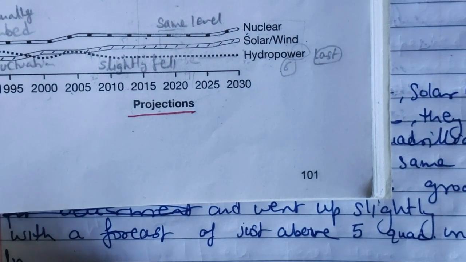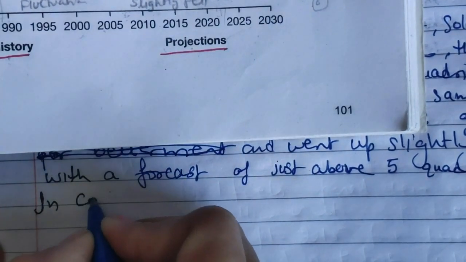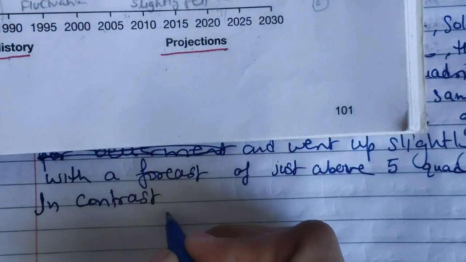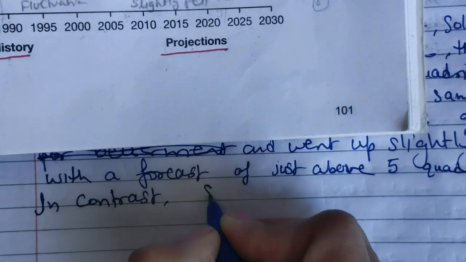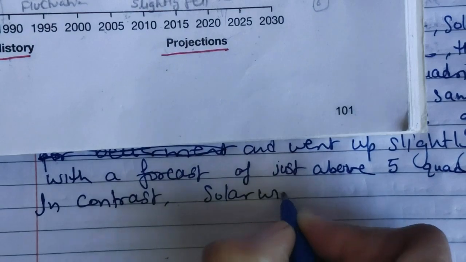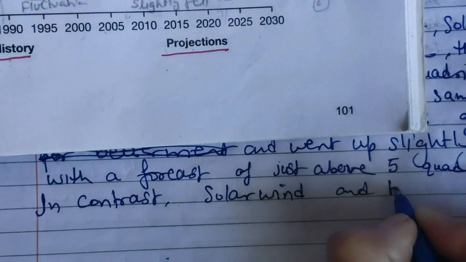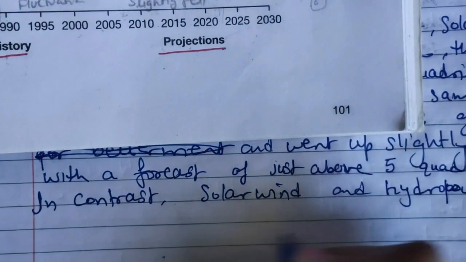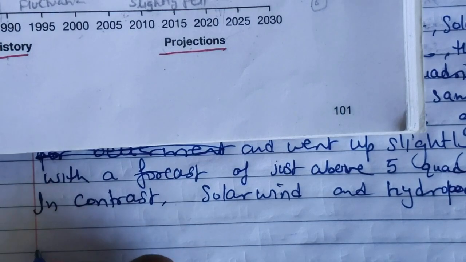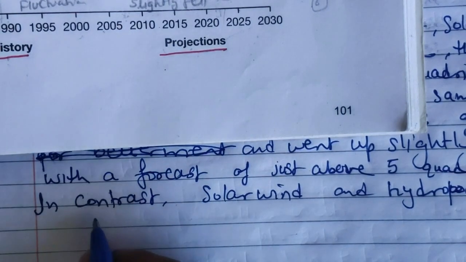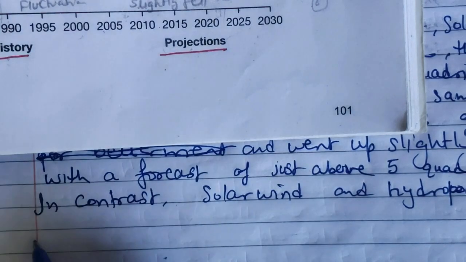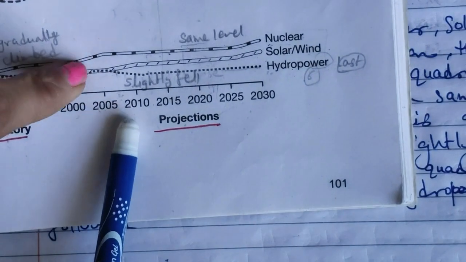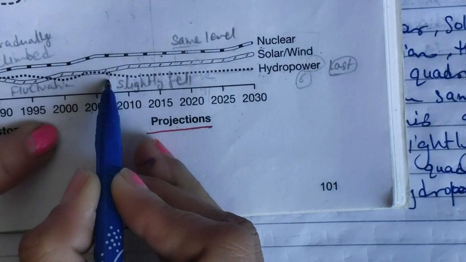And in contrast, the next line I am writing is in contrast. Now it's going to finish, I know the video is long. So in contrast, solar, wind and hydropower followed the same trend up to 2007. Till 2010?